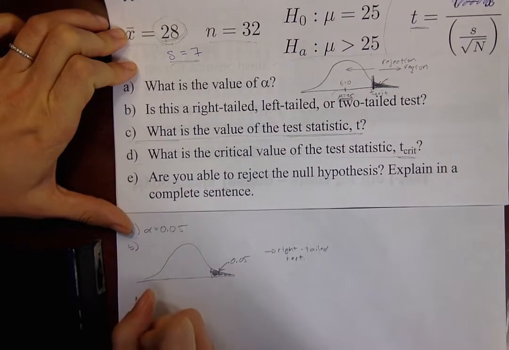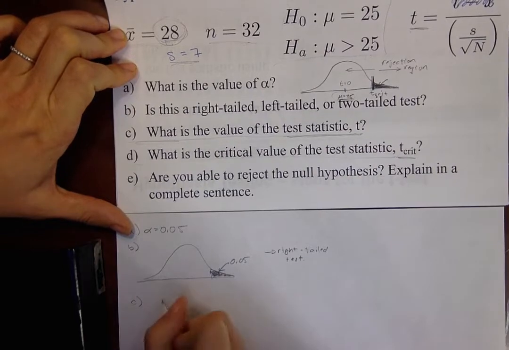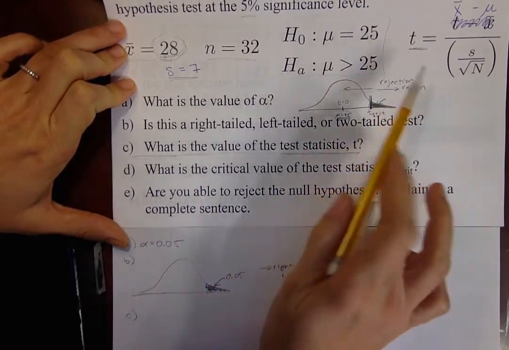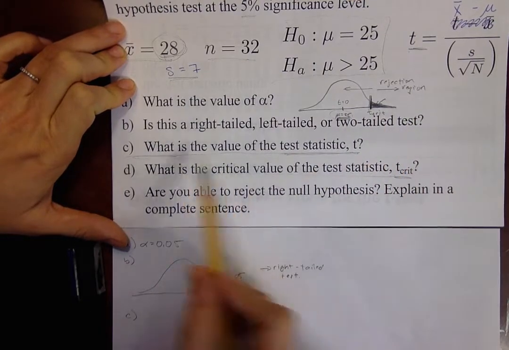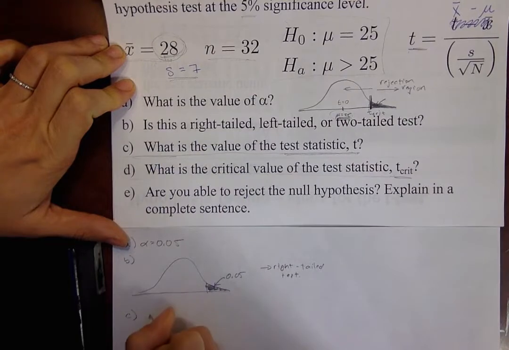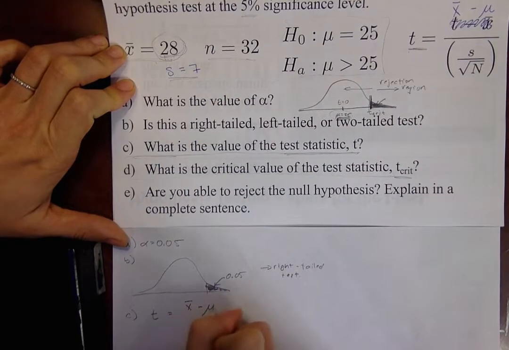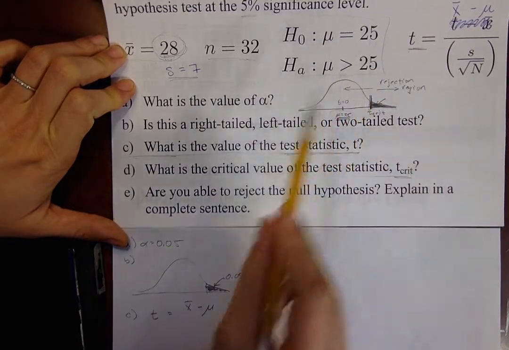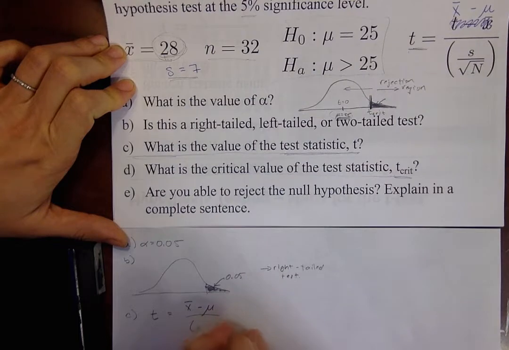For C, what is the value of the test statistic? So we're going to use the formula, which is right up here, and plug in the numbers and find out the t-score of this number of 28. So the test statistic t is x bar minus our population mean that we are trying to test, divided by the sample standard deviation over the square root of the number of samples that we have.